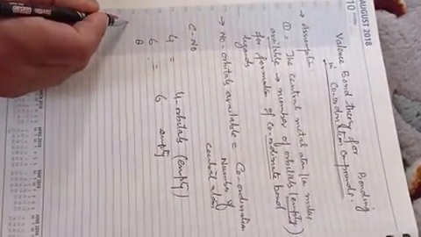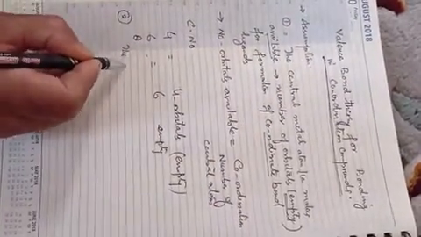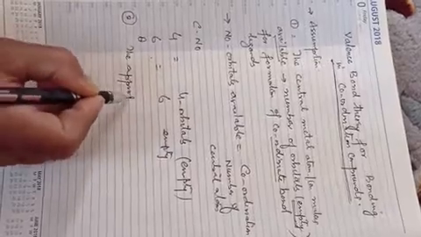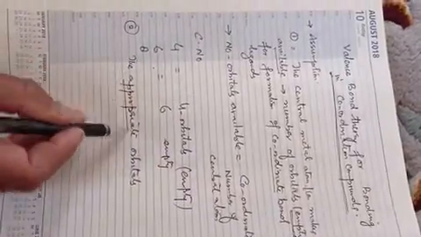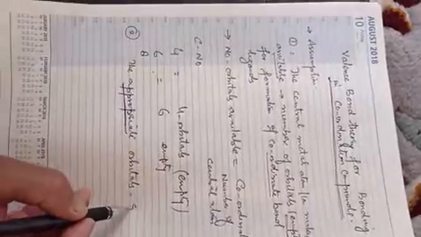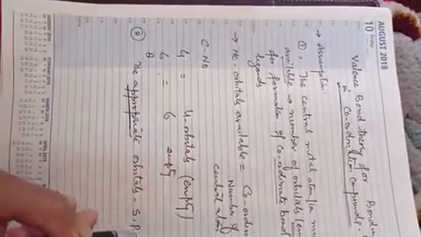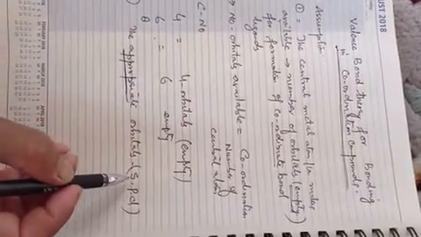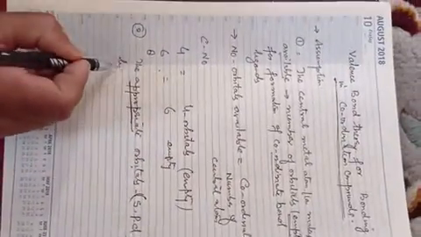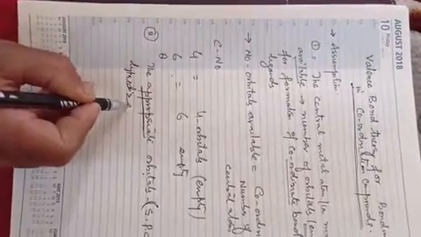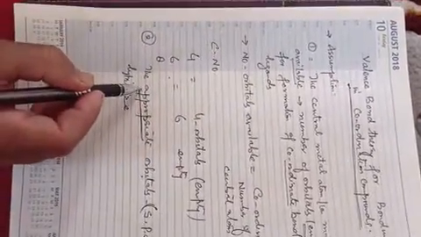Now the second assumption is that the orbitals which are made available are the appropriate orbitals. I have written here the word appropriate. That means s, p and d orbitals. These are appropriate because in hybridization these orbitals, s, p, d, hybridize. That means there should not be much difference in their energy. So I have used the word appropriate.